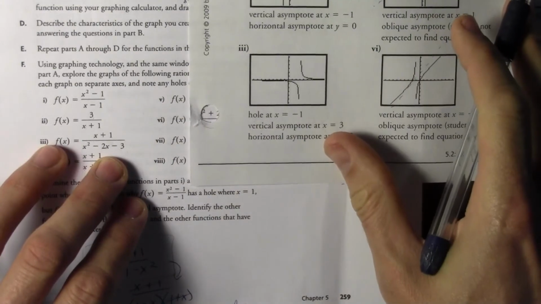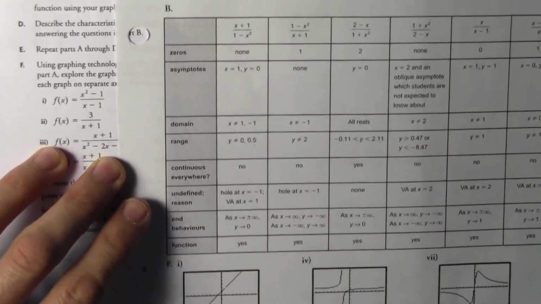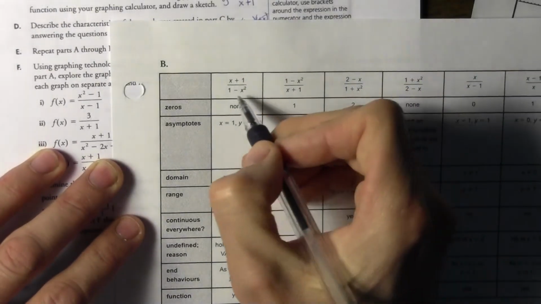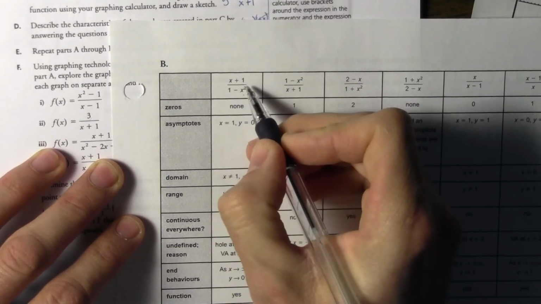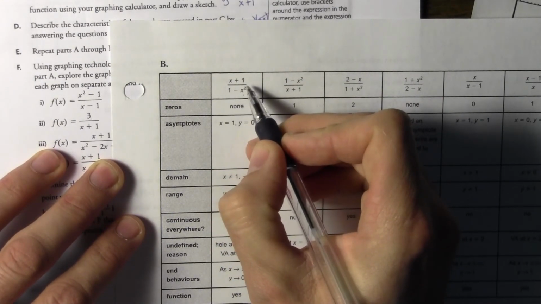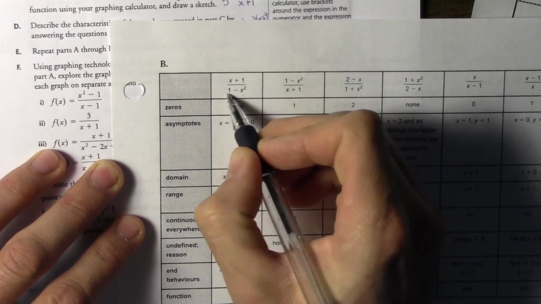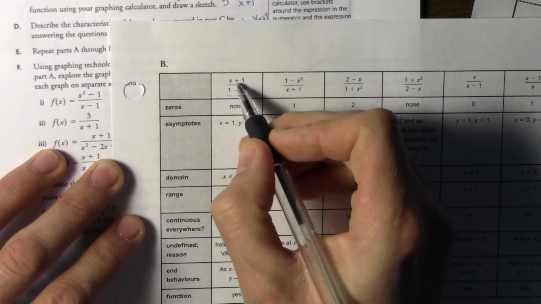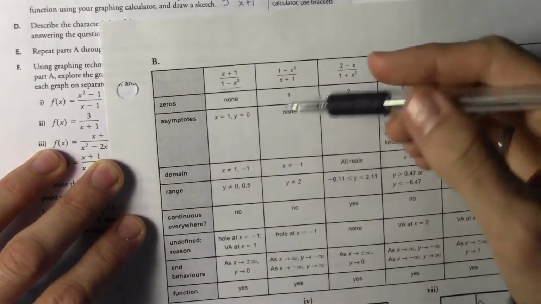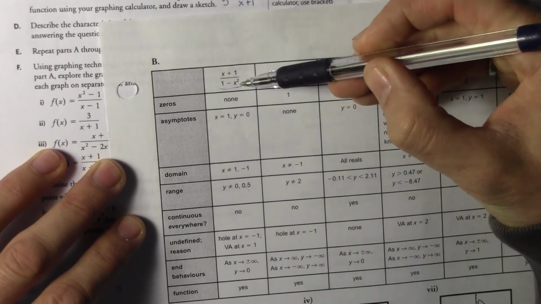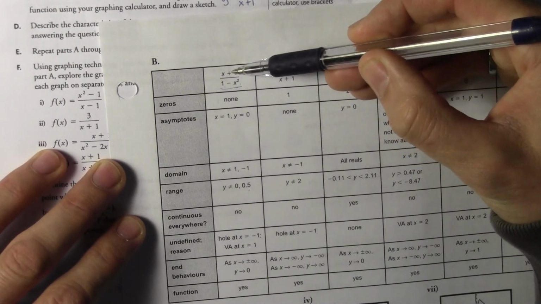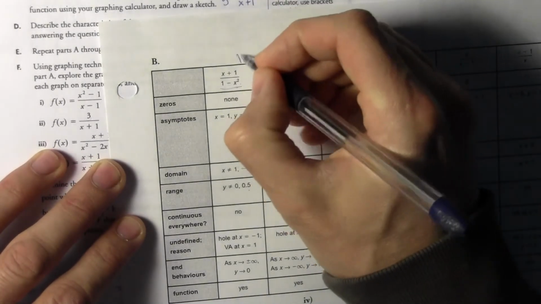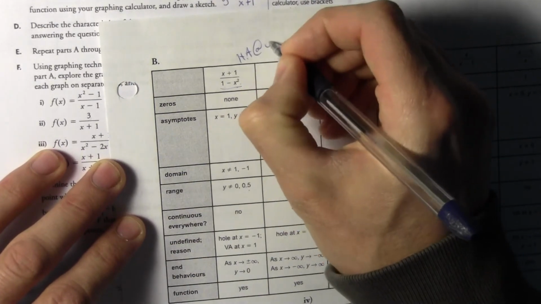Okay, so that happened in the very first example. Here, the degree of the denominator is what here? In this example, it's 2. What's the degree of the numerator? 1. So when the degree of the denominator is higher than the numerator, you have a horizontal asymptote at y equals 0.